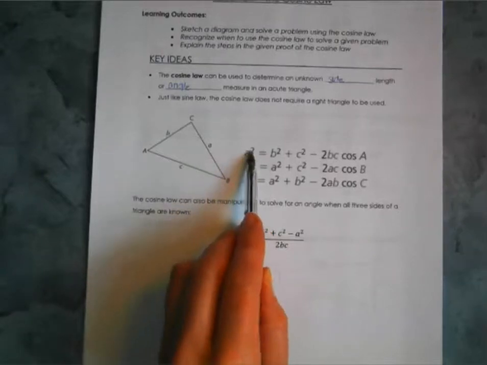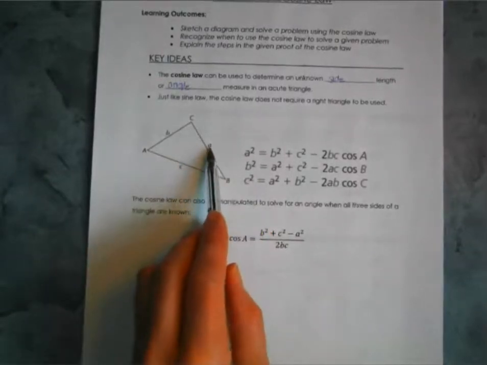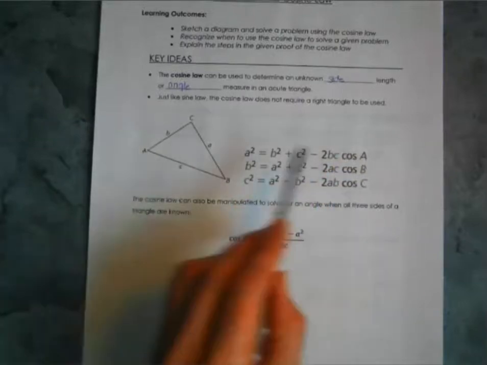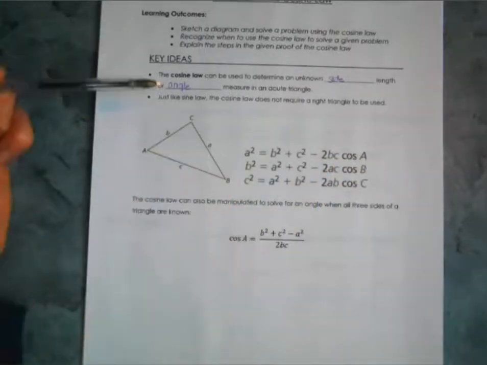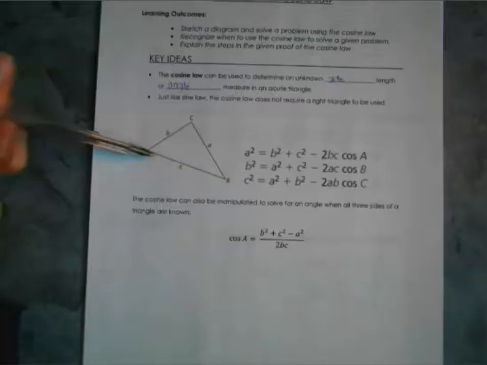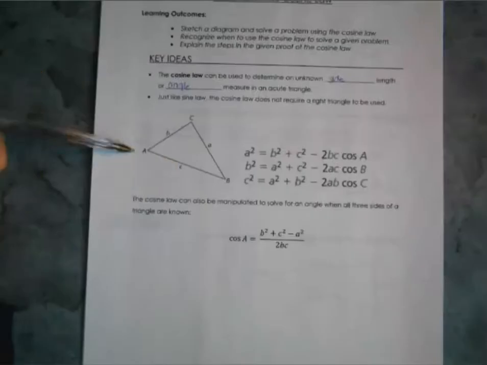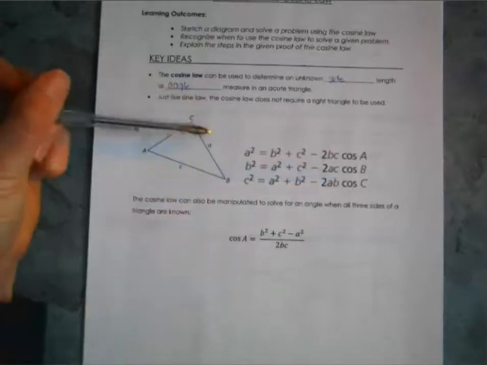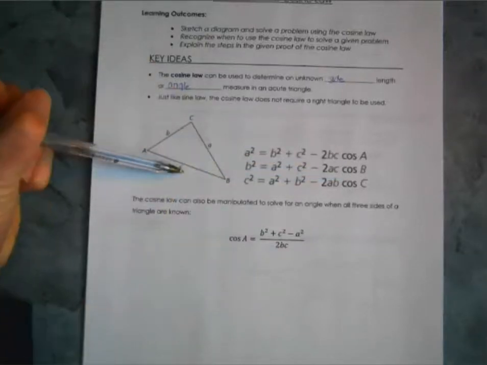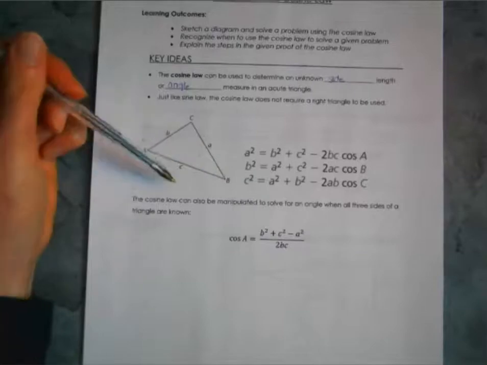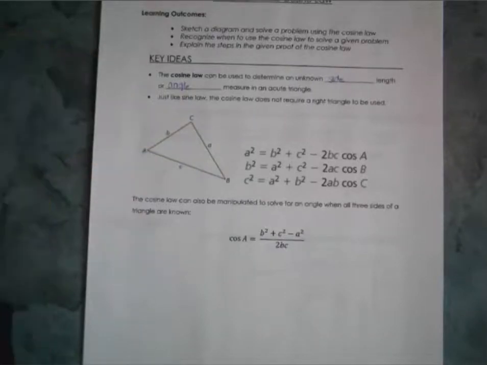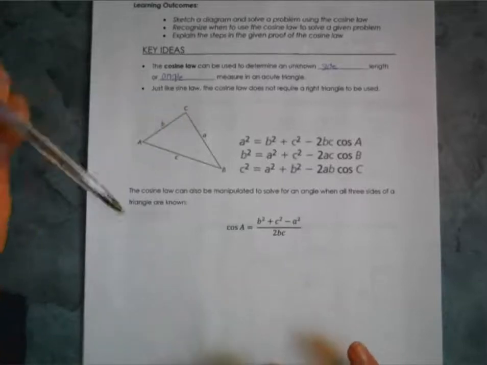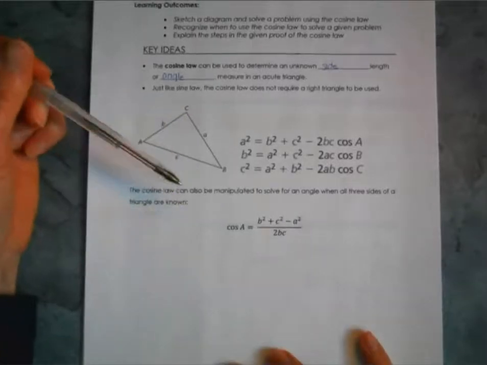So if we're solving for side a, we need to have the angle across from it, so cosine A, and then we need to have the side lengths of the two sides that surround angle A. Same thing here for b. We need to have cosine of angle B and the two sides that contain angle B.